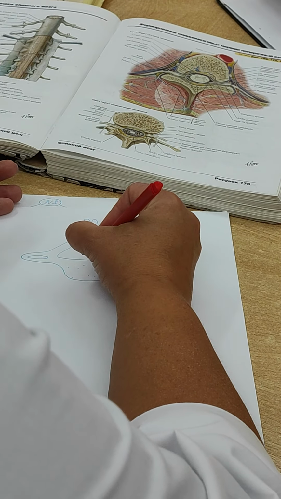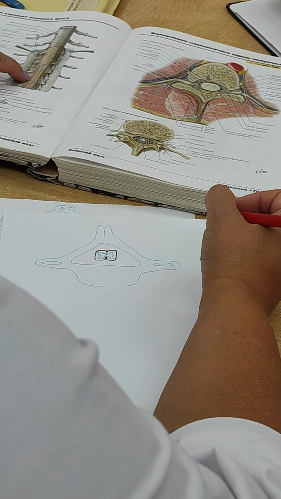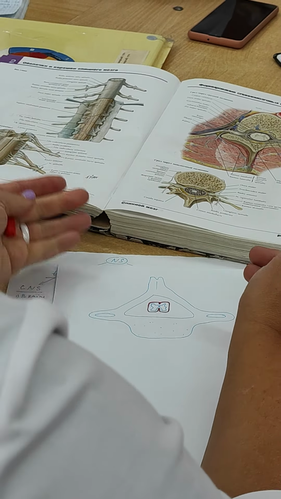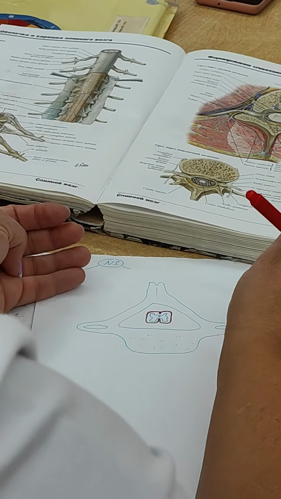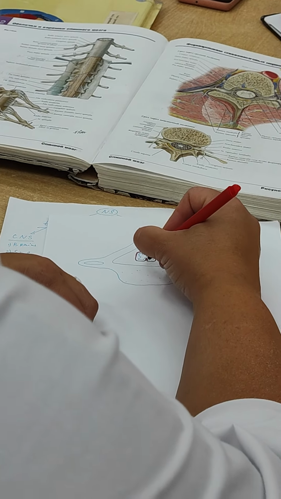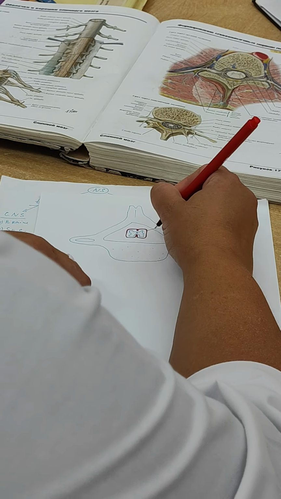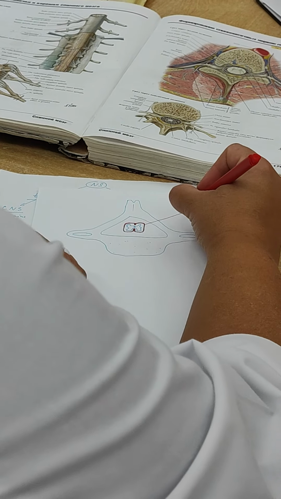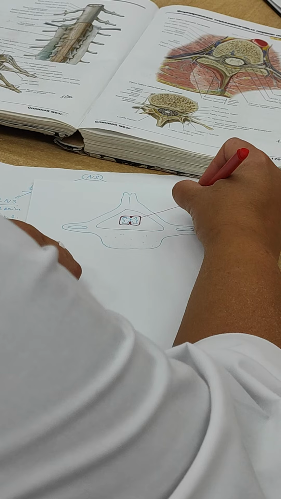This meninges contains a lot of vessels. It holds the spinal cord and goes deep into the fissures and grooves of the spinal cord. The first meninges of the spinal cord is the pia mater.